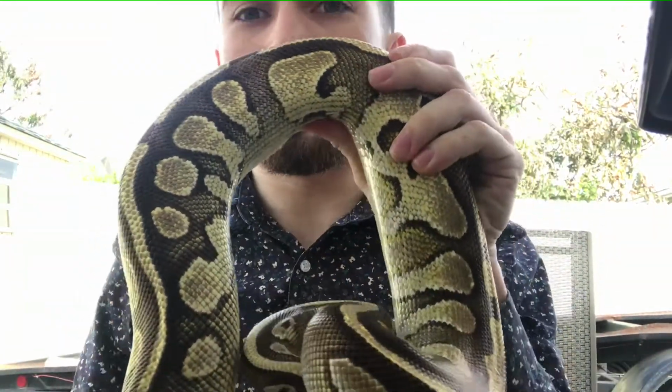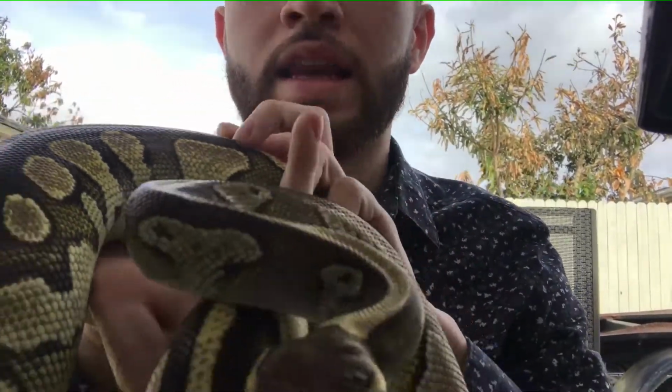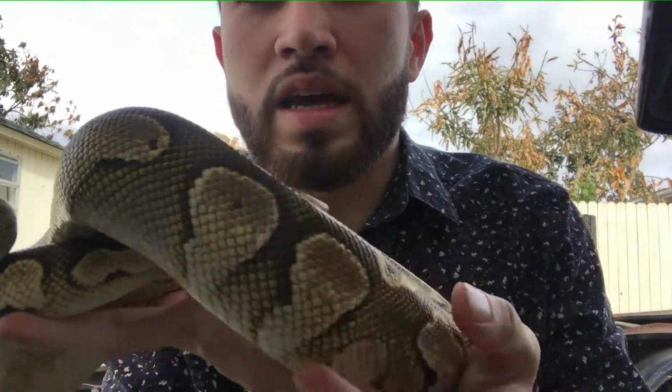So now let's get into one of my favorite incomplete dominants, and that is a lesser. So lesser, of course, you can already see the difference. He is super bright, and he has less of the color, less of the aliens, less of everything. That's why they call him a lesser. You see how much space there is between the designs?